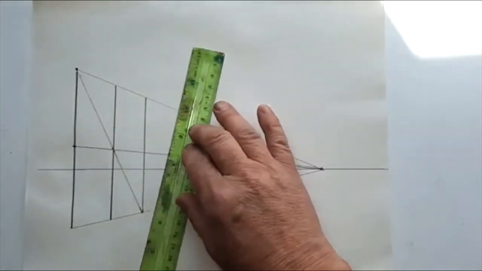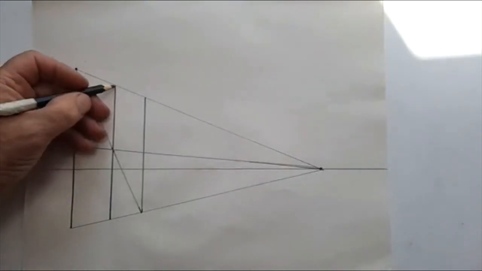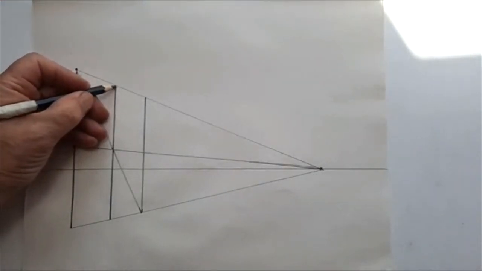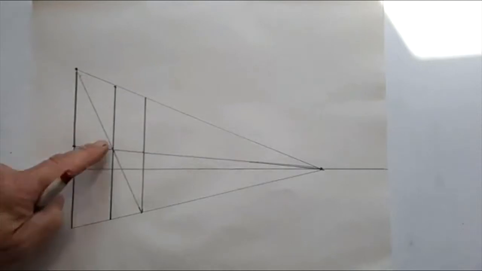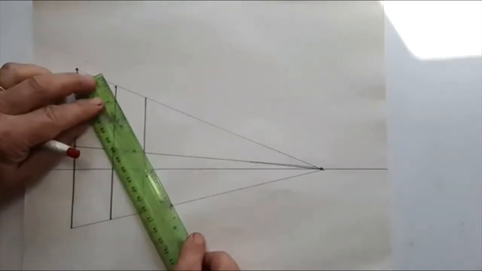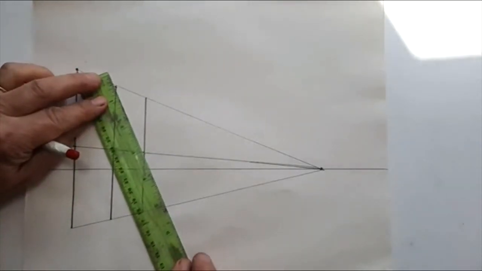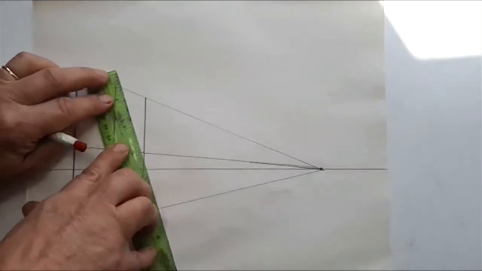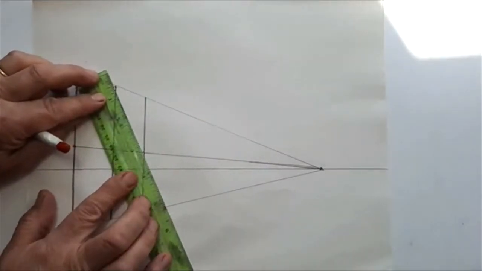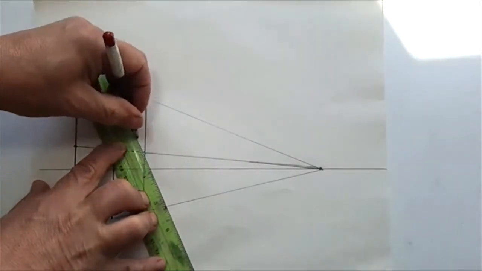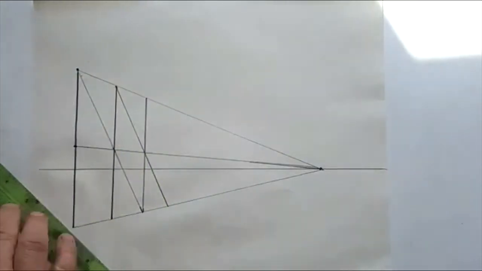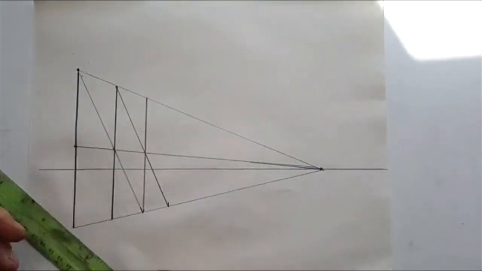So that's that. The same again, this time I'll draw from the top of the second lamppost through that intersection there of the vanishing point. So from there to there, let's get that in, and that lands here, and that's our next lamppost.